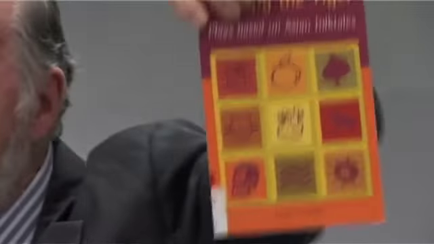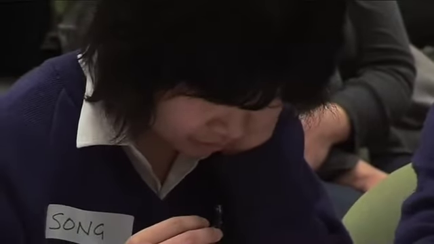So by looking at the pictures, and the pictures on the cover are probably not fantastically rich in one way, but there are a few animals. So what do you see on the cover, Song? Well, how would you say some of the things on the cover? Cat and cow, dog.